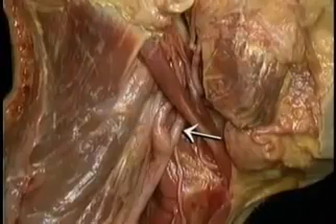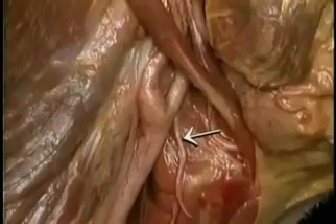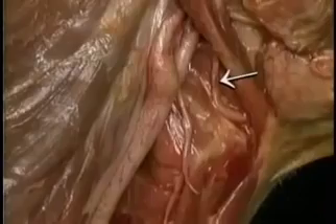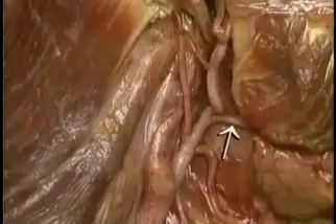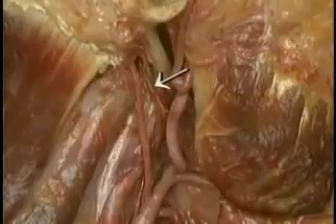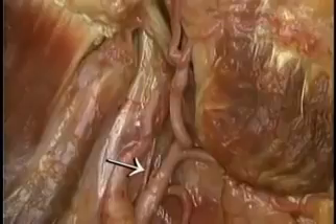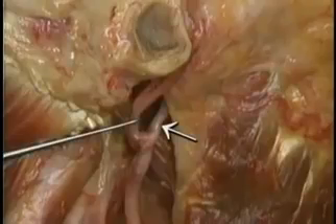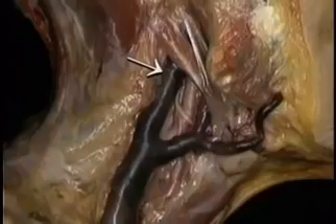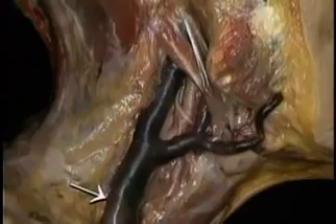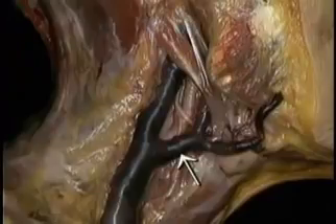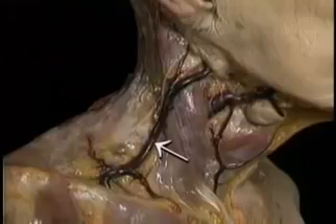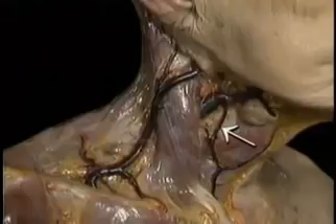Here's the external carotid again. Here's the superior thyroid artery, the lingual artery, the facial artery, the occipital and posterior auricular arteries, the ascending pharyngeal, the superficial temporal, and maxillary arteries. Here's the internal jugular vein, the common facial vein, the external jugular and anterior jugular veins.